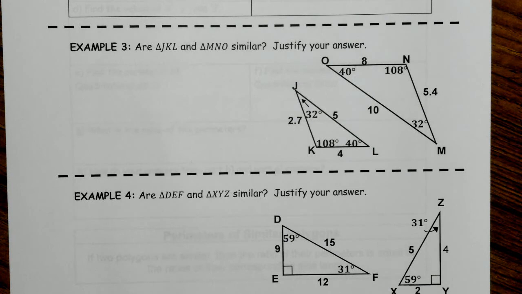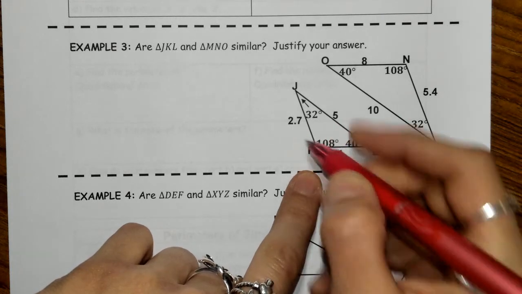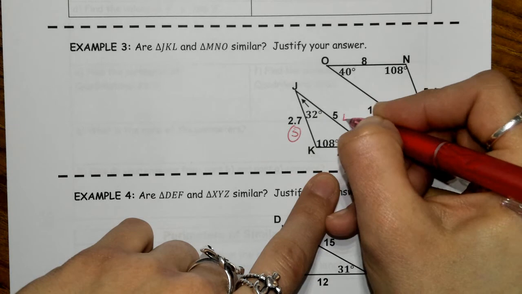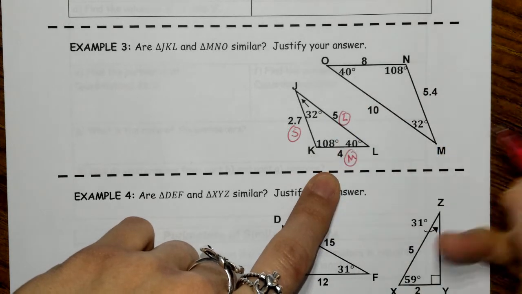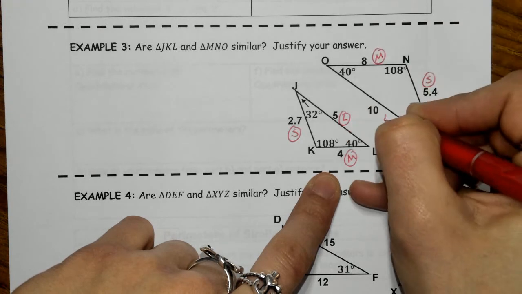Okay. So on the first triangle, JKL, I'm going to find my smaller of the 3 sides right here. Here's my middle or medium. Here's my large. Same thing over here. I'm going to find the smaller of the 3, the middle or medium, and the large.